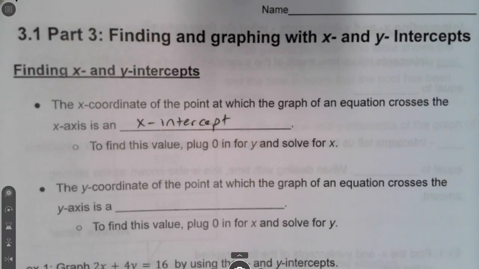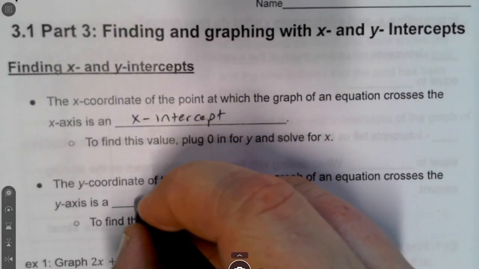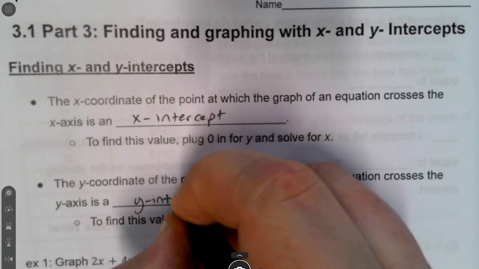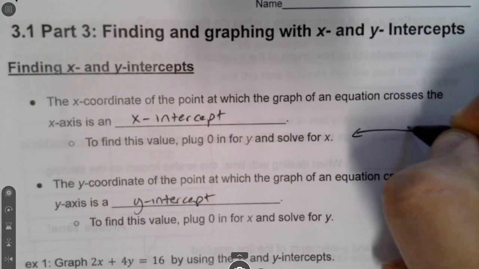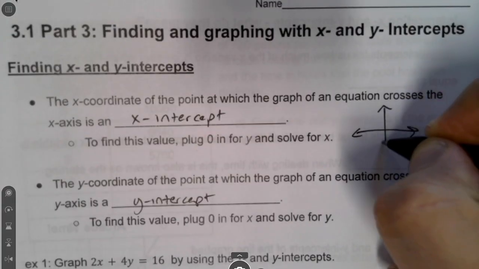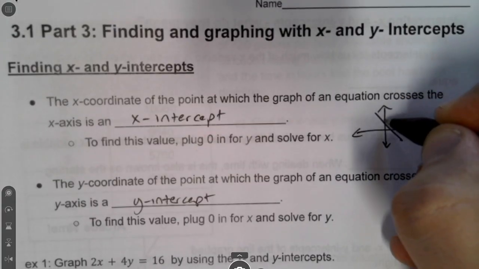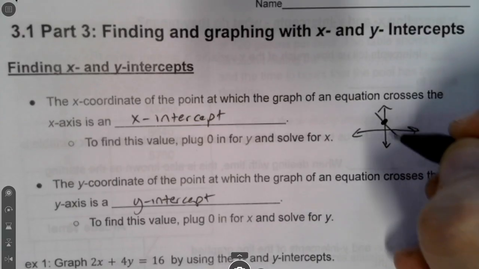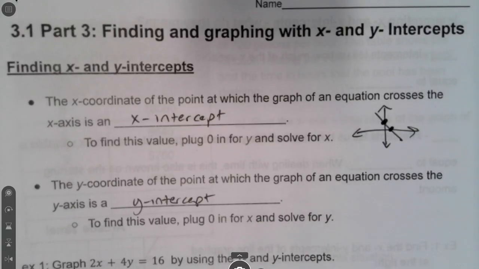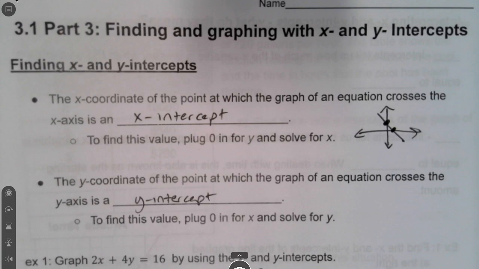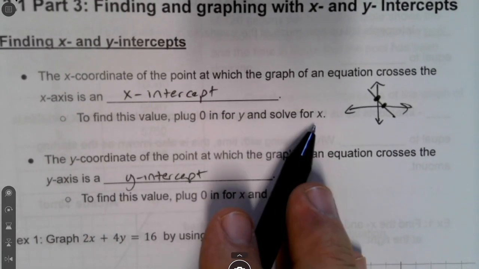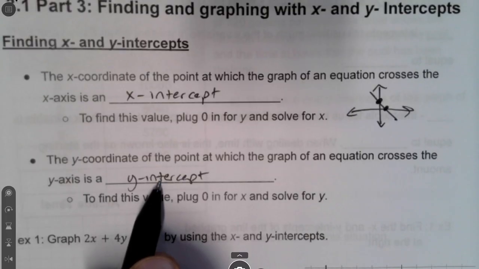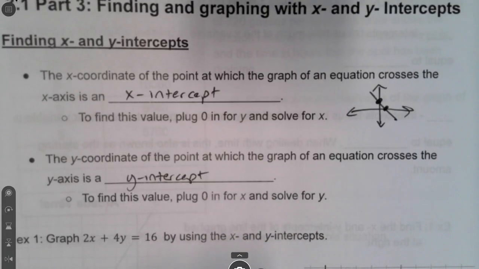Now the y-coordinate of the point at which the graph of an equation crosses the y-axis is the y-intercept. Just remember, the x-intercept is the horizontal one, the y-intercept is the vertical one. Where I hit the y-axis is the y-intercept, where I hit the x-axis is the x-intercept. To find the x-intercept, plug in 0 for y, solve for x. To find the y-intercept, plug in 0 for x, and solve for y.